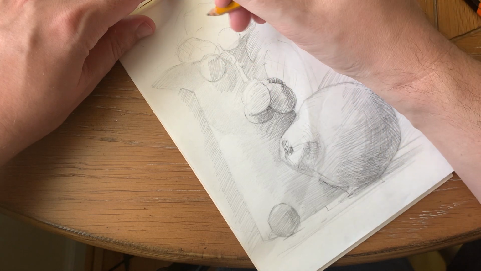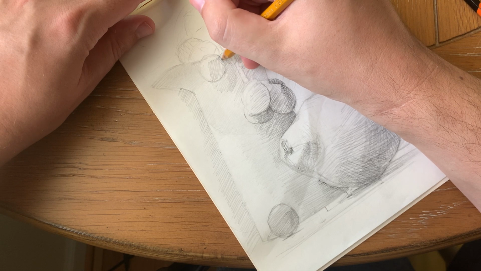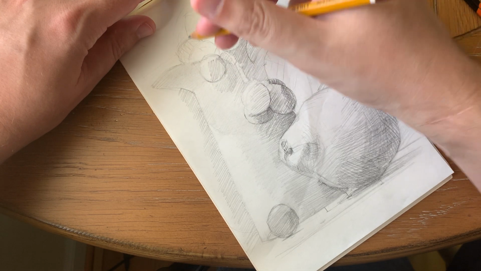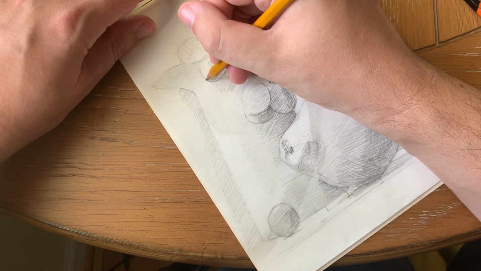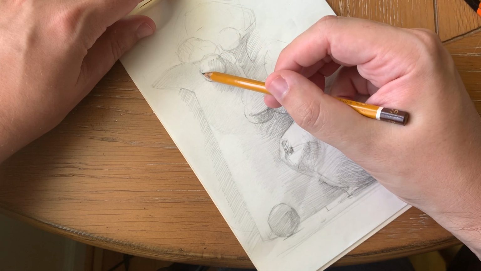But again, to recap, this is very similar in the approach and the aim to the first step with the underdrawing, where what you want to do is establish and measure value relationships.